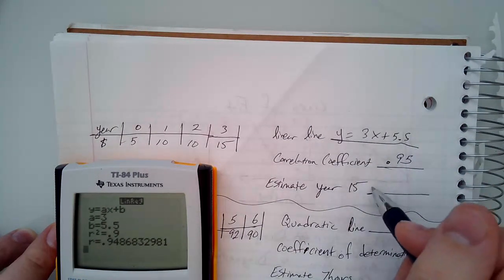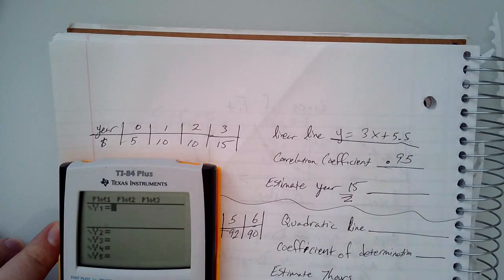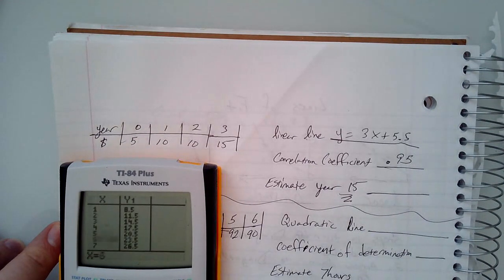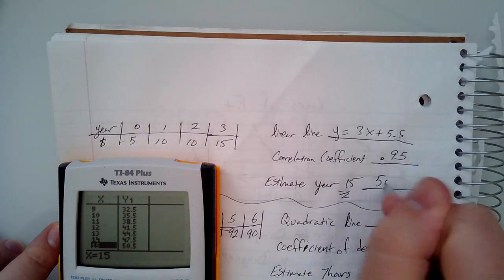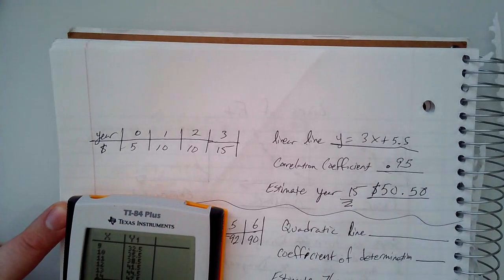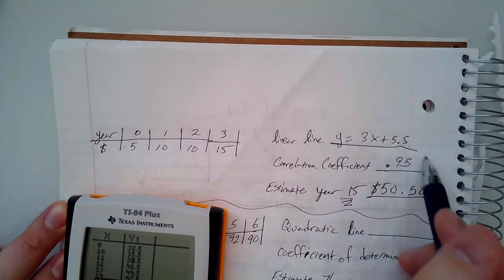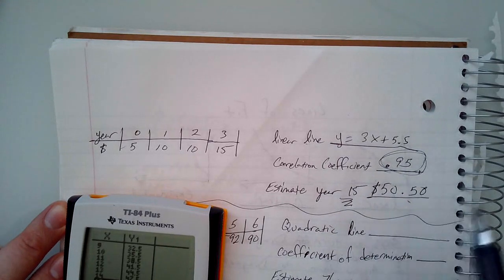And now we're going to estimate to year 15. So we're going to go over to y equals. We're going to plug in that equation, 3x plus 5.5. And then we're going to go over to our table and go down to year 15. And our best estimate is 50.5. And we're talking about dollars, so $50.50. Okay? That's exactly what it's doing. And we're pretty sure that's how much it's going to cost in 15 years. Not exactly sure. All right.